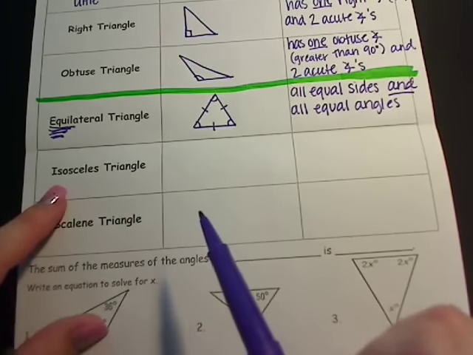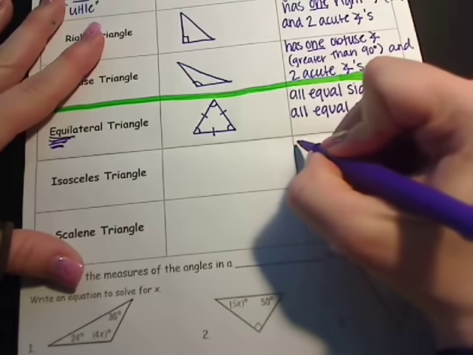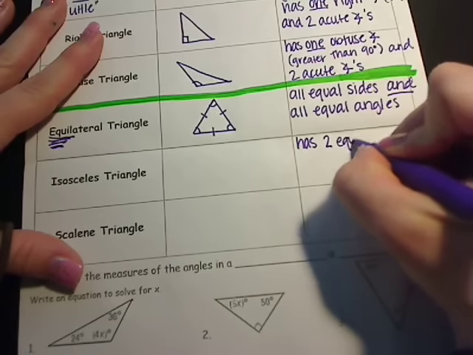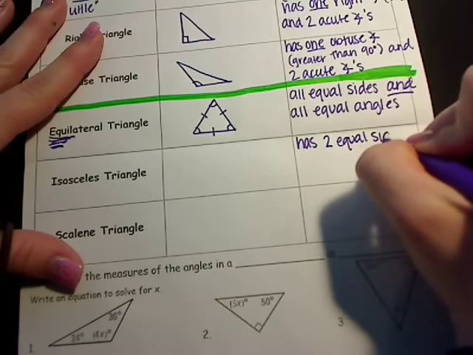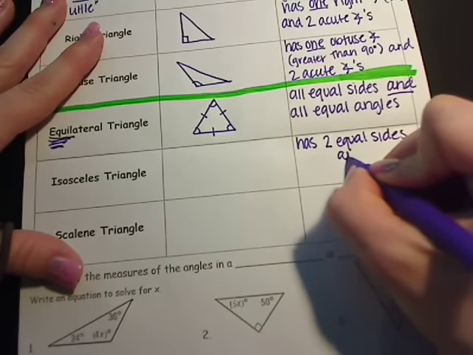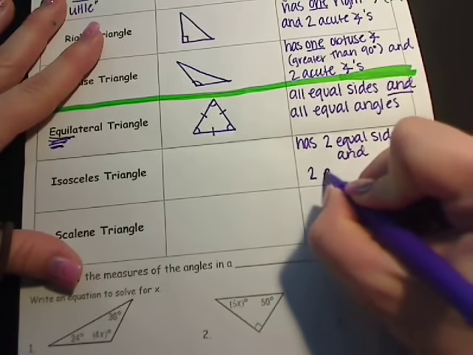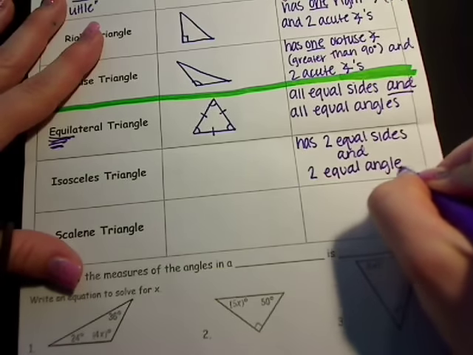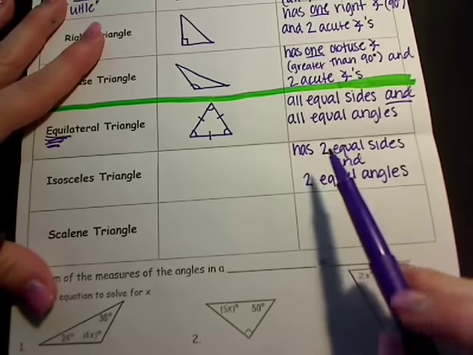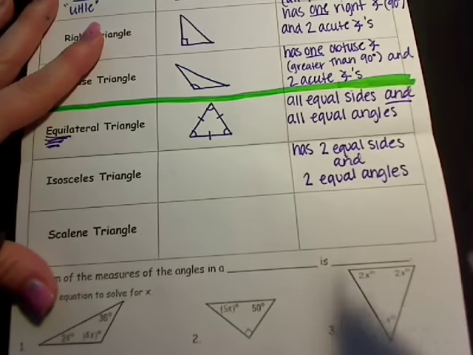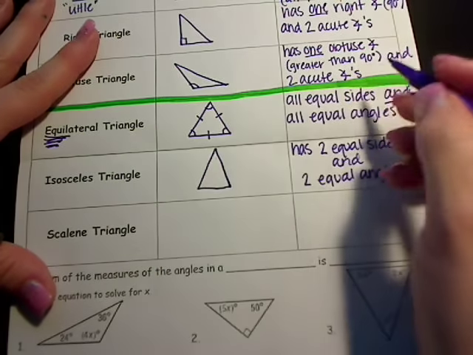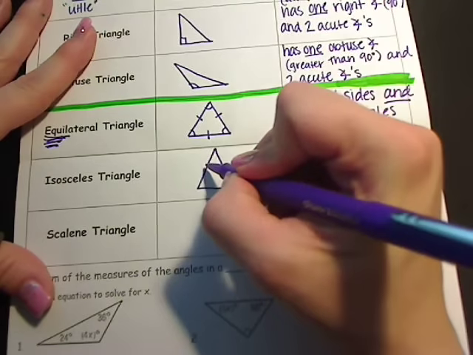An isosceles triangle has two equal sides and two equal angles. If I were going to draw an isosceles triangle, it would look like this.